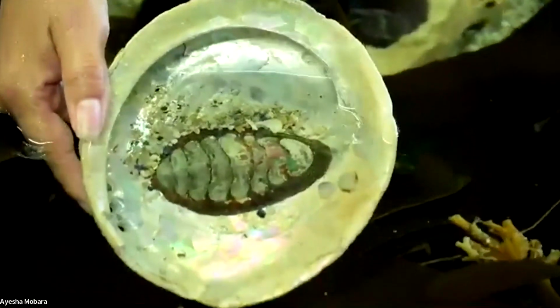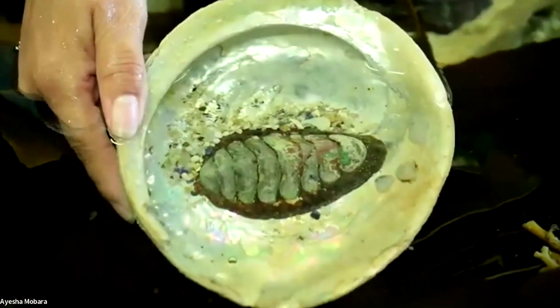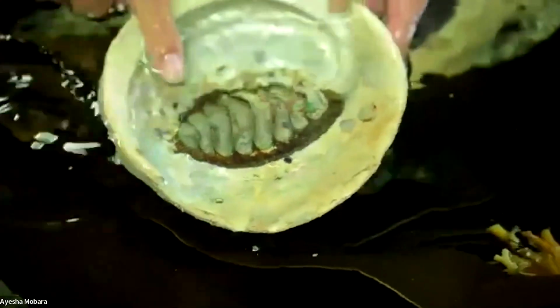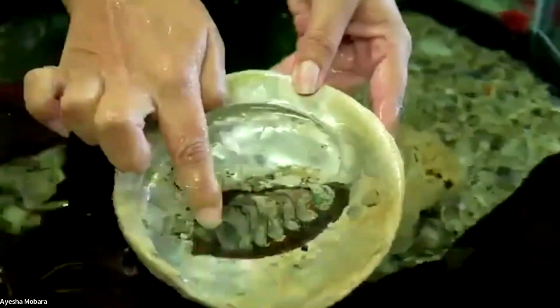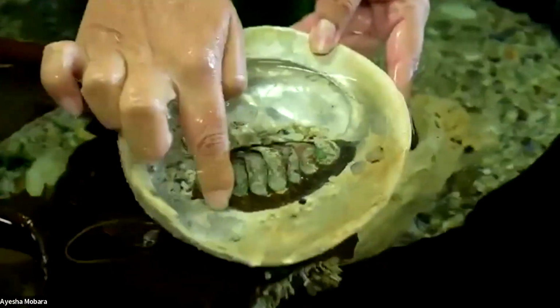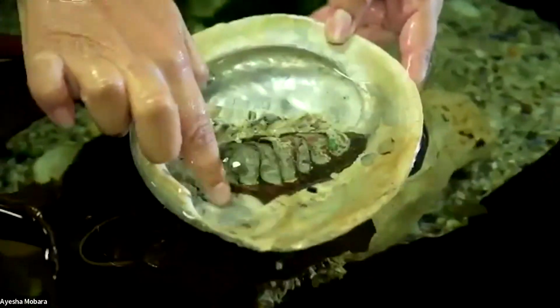So this is a closer view of the chiton, the giant chiton. And so these are the 8 plates. They belong to the class Polyplacophora. And holding all of that together is this leathery girdle around here.